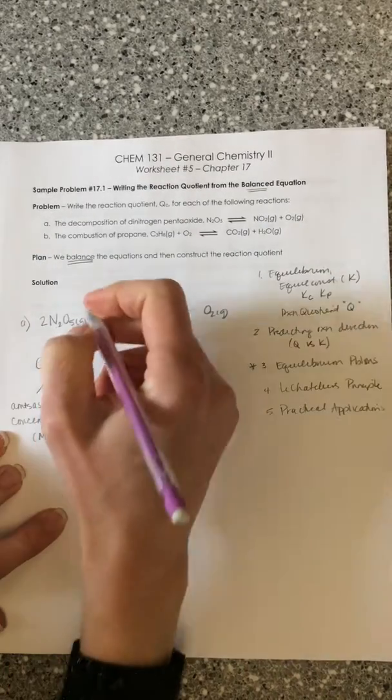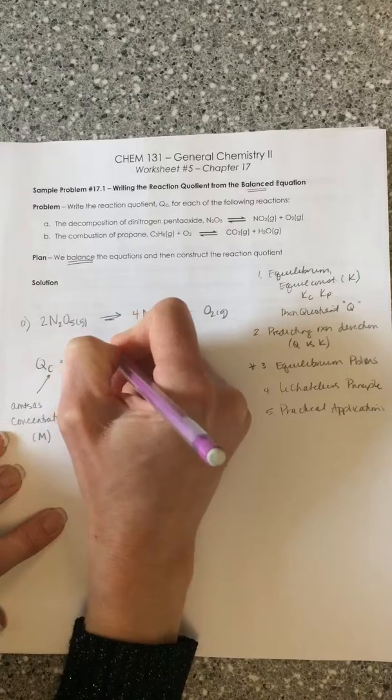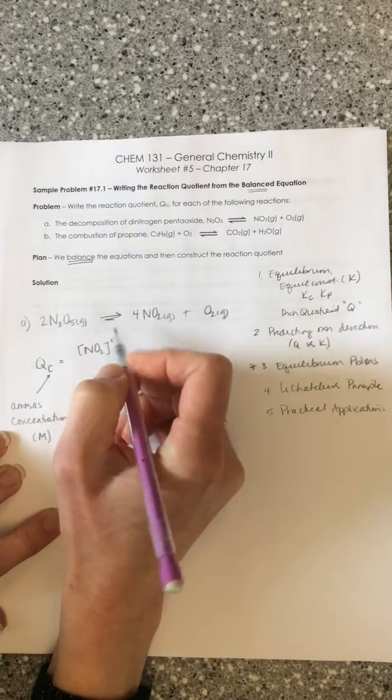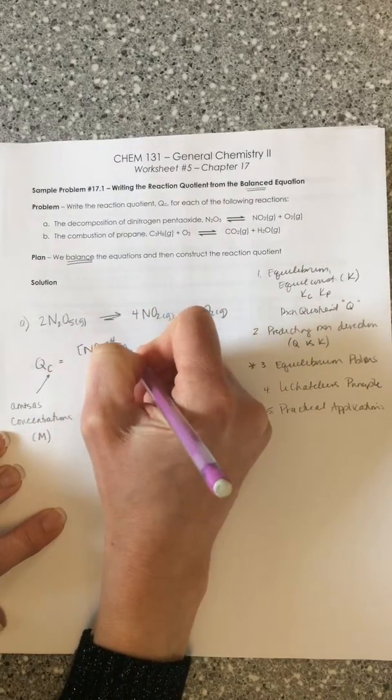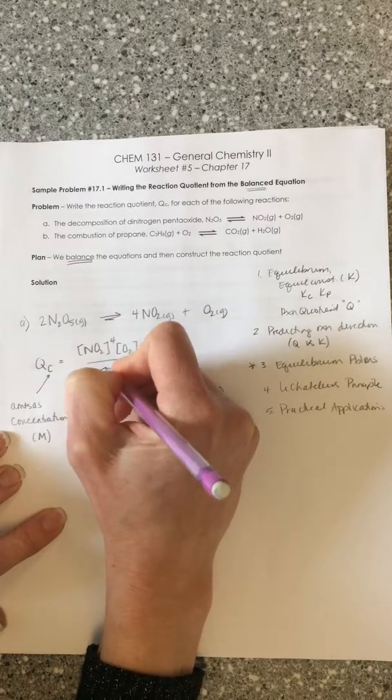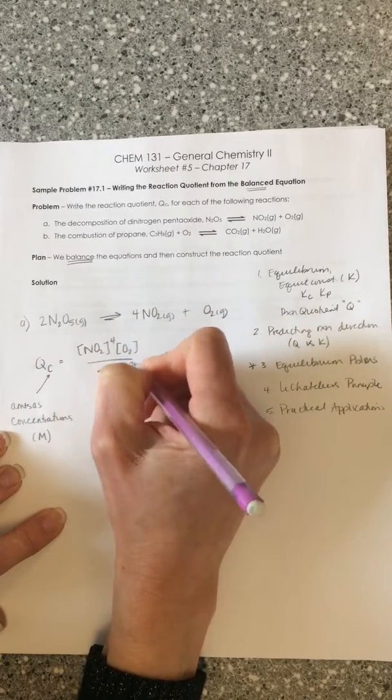So we can write Kc as the concentration of NO2 to the 4th, times O2, over N2O5 squared.